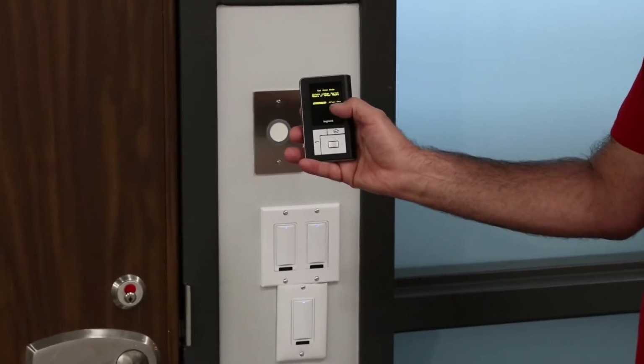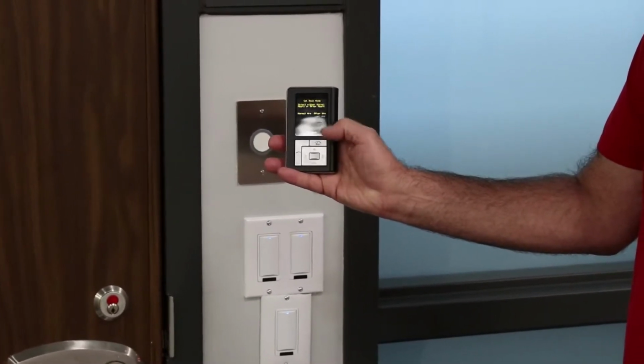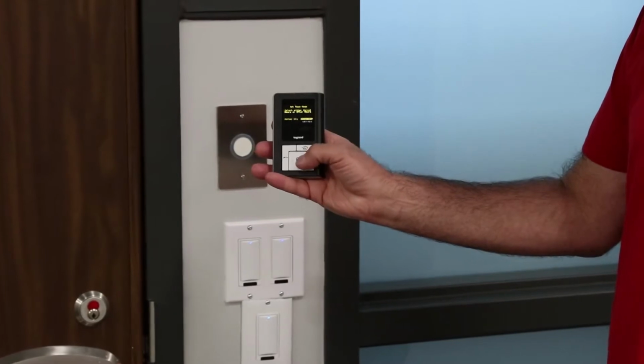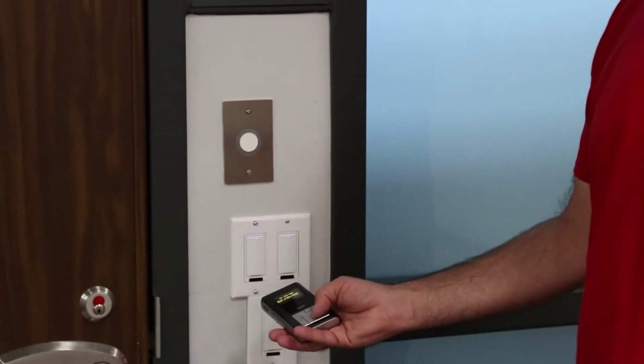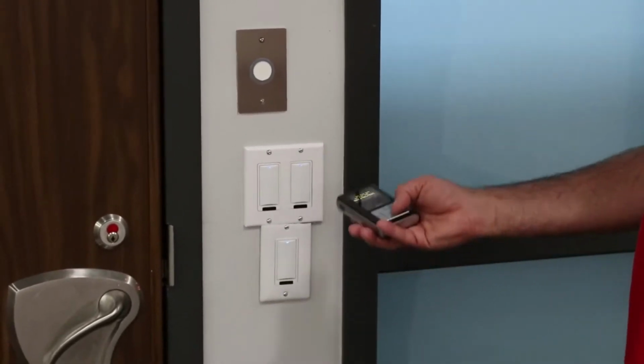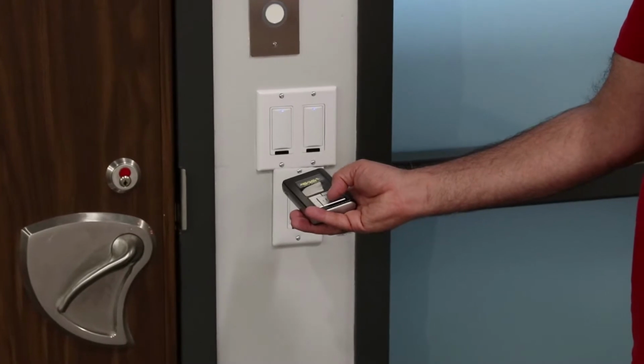And then it says normal hours and after hours. I'm going to use the right and left arrow. In this case, use the right arrow to highlight after hours. And then I'm going to point the IR eye at any IR device. So that could have been any sensor, any switch. And just press the center button.